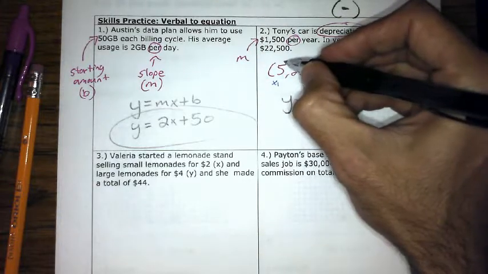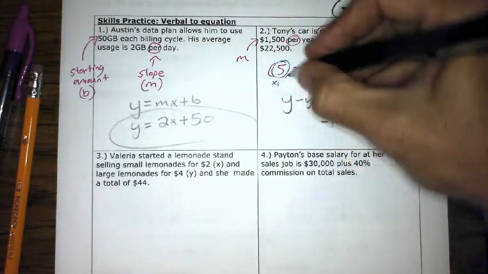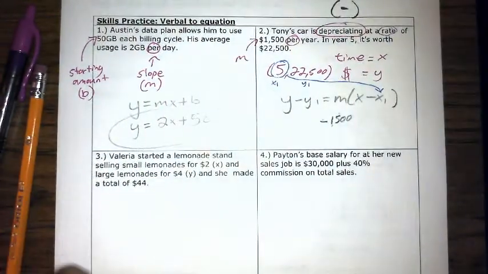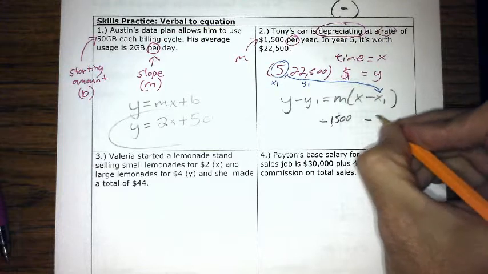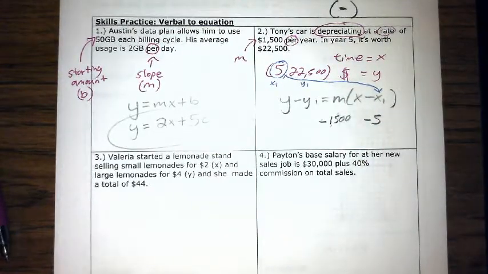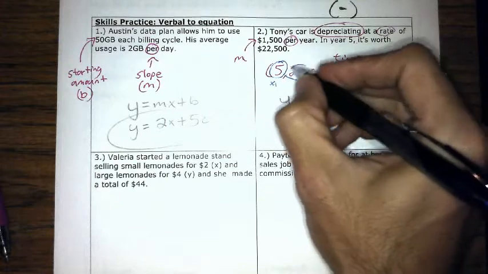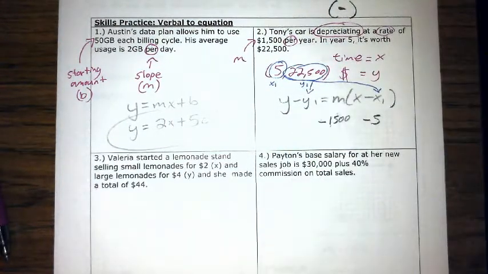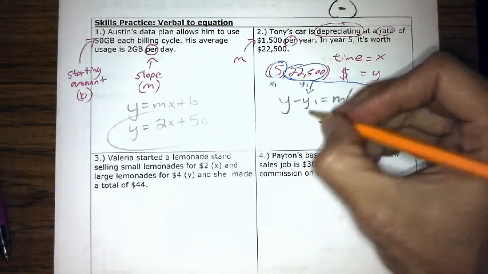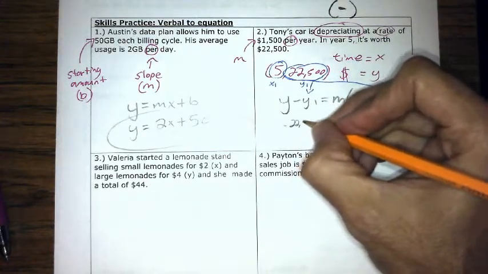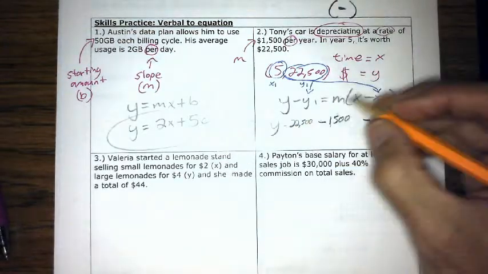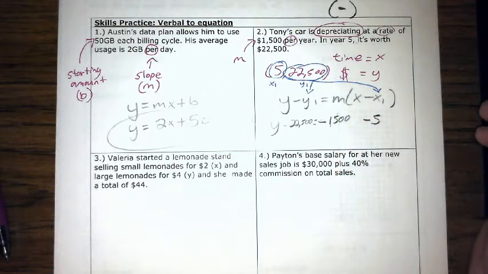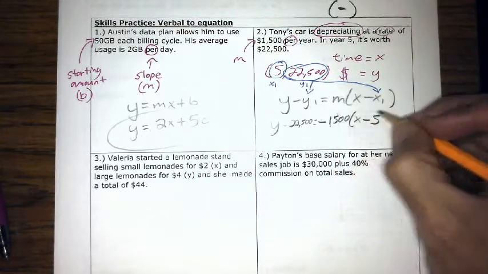This guy has got to come in way over here, so when I plug that into the formula, that's going to be a negative 5. This guy has got to drop down right here, so that would be a negative 22.5. And you just bring the rest down, guys. So that would be y minus 22.5 equals negative 1,500 parentheses x minus 5.